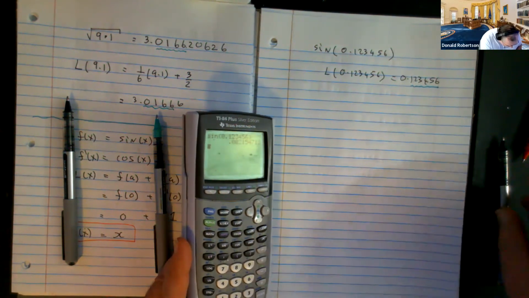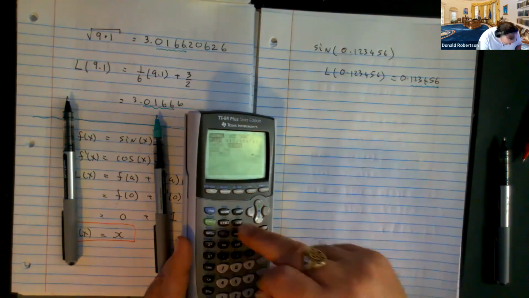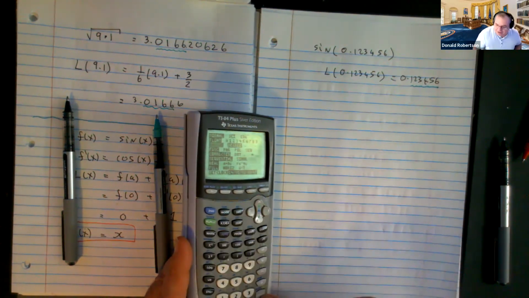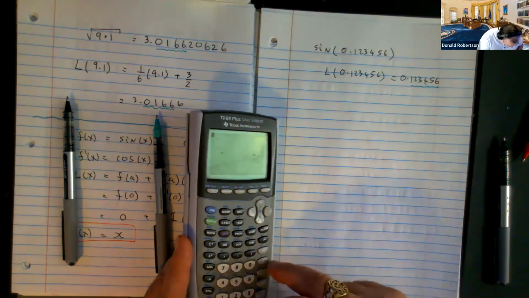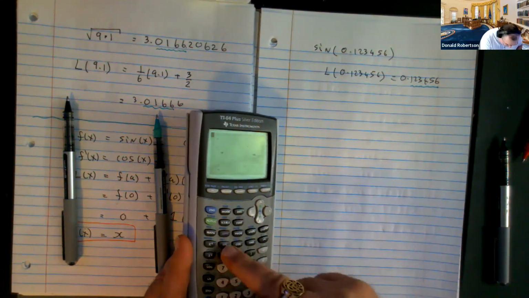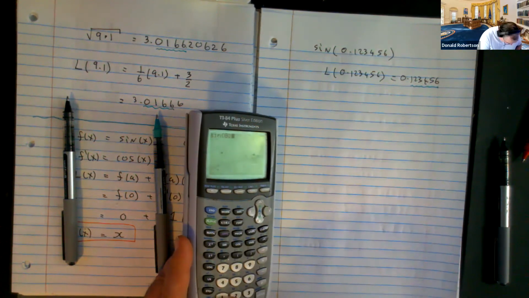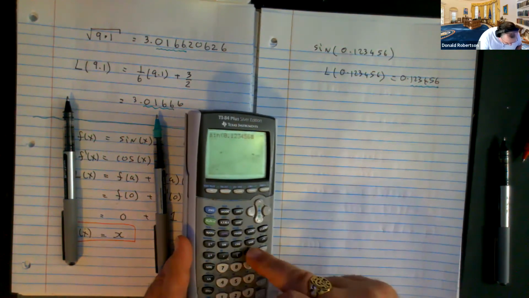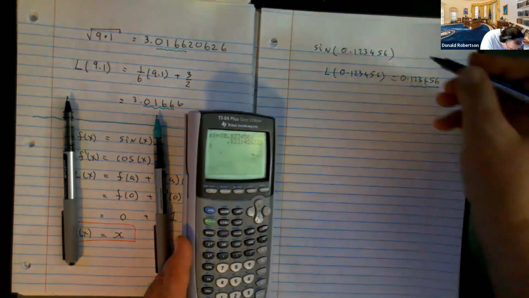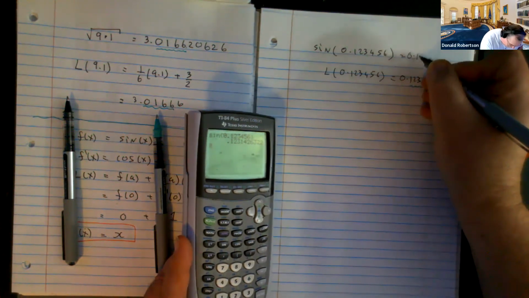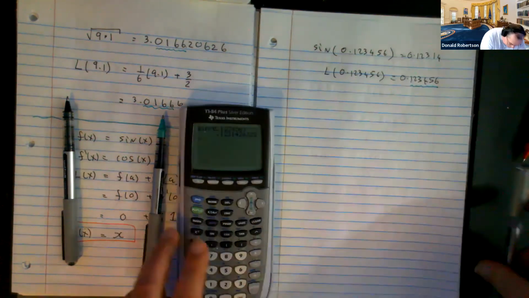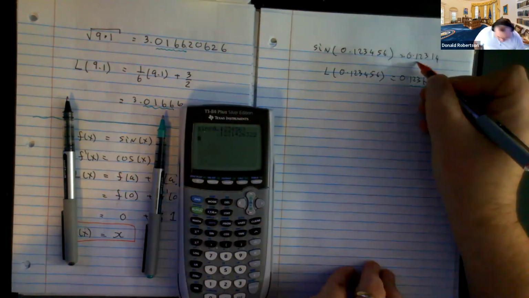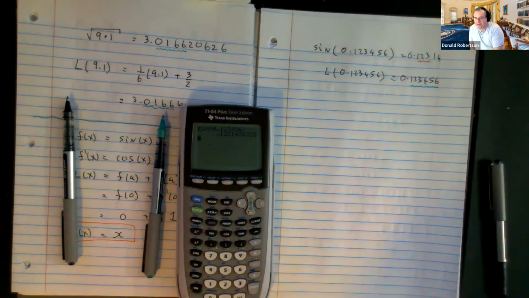Oops. Make sure you're in radians. Calculus works with sines and cosines only in radians. That's just the way it works. So now I'll do it again. So it's going to be the sine of 0.123456. And the answer is 0.1231. I can stop counting now. Okay, well, 3 decimal places is still pretty good, right?